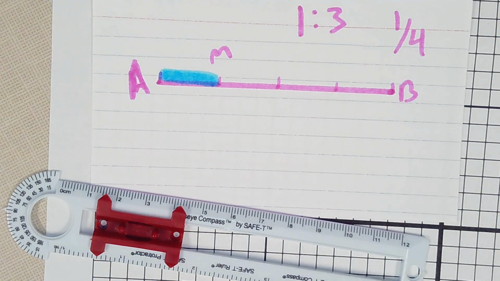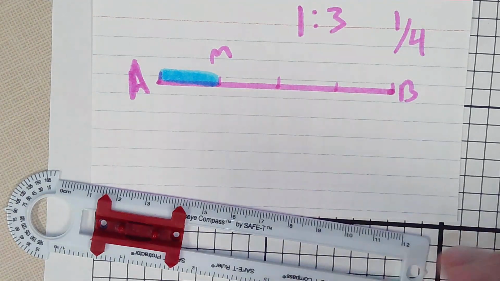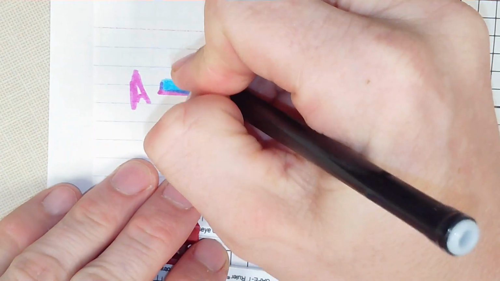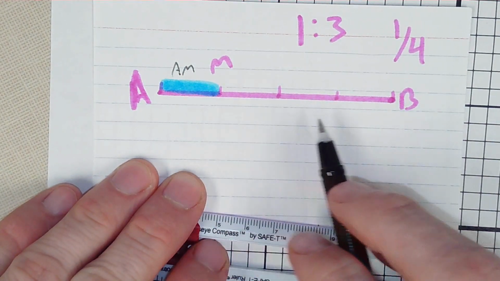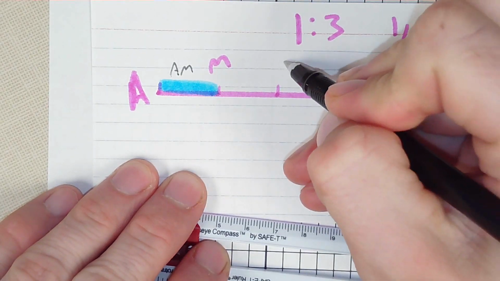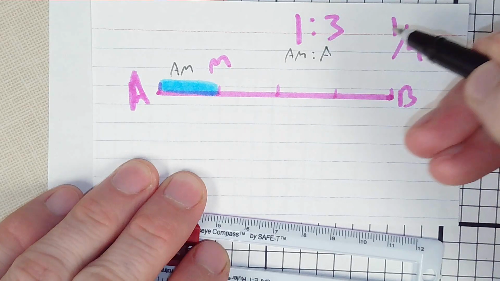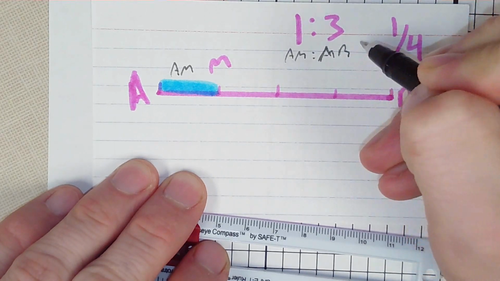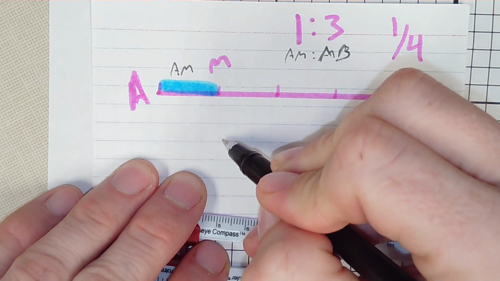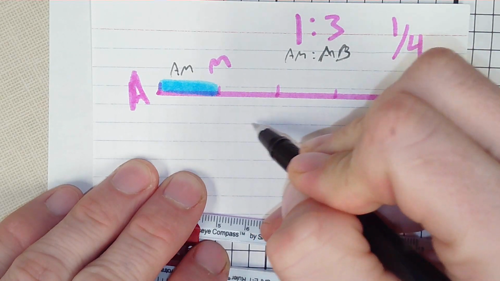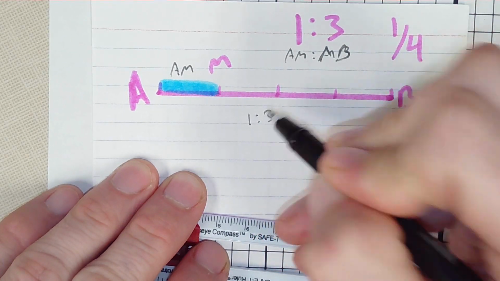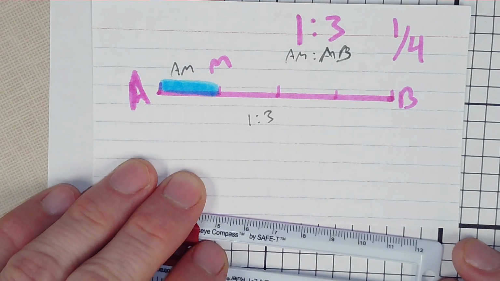So we'll say the ratio here of AM to AB, we'll call that AM to MB, is 1 to 3, right? That's the ratio of that.